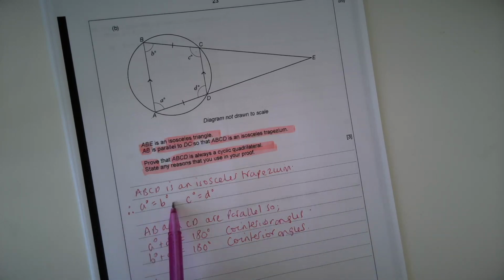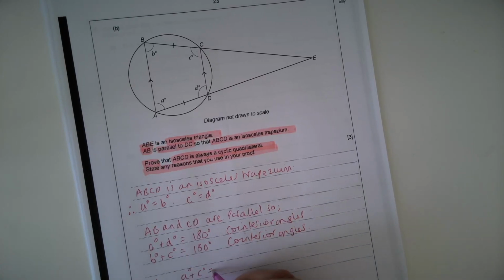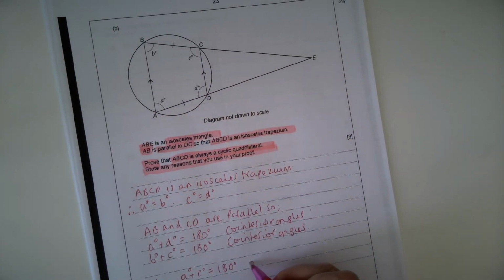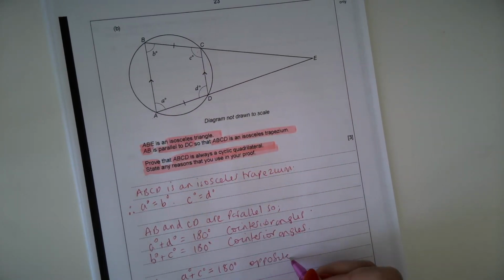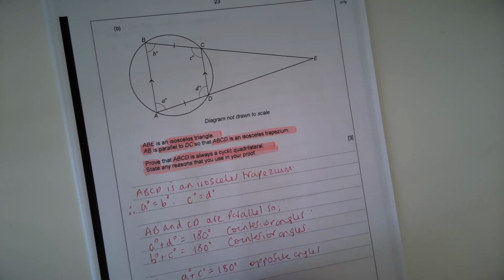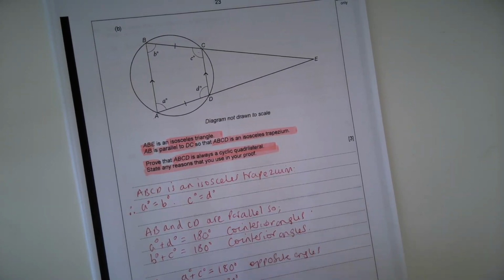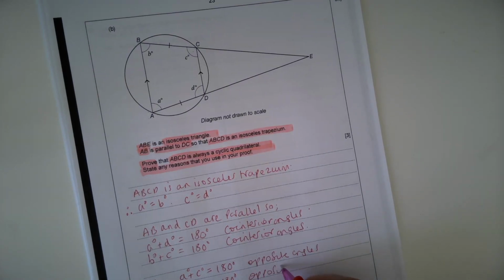Okay, therefore, because A equals B, A plus C equals 180 degrees. So A and C are opposite angles. And then B and D must equal 180 degrees because C is equal to D. So B plus D, opposite angles.